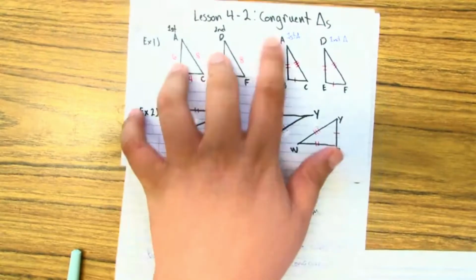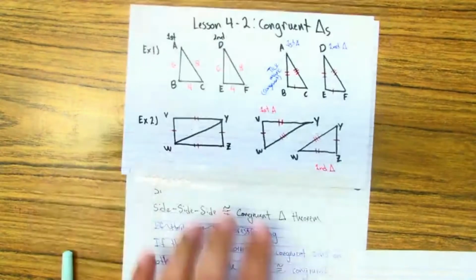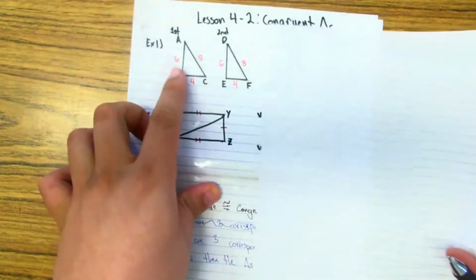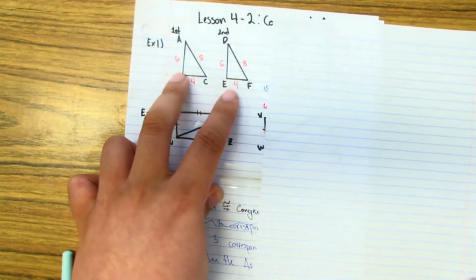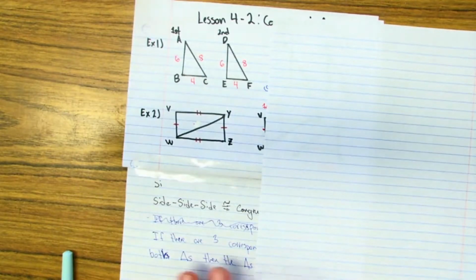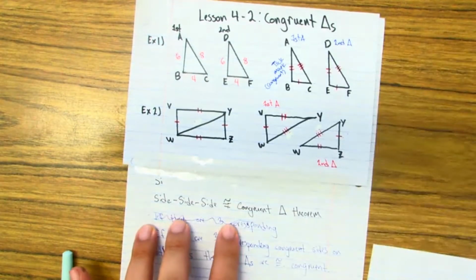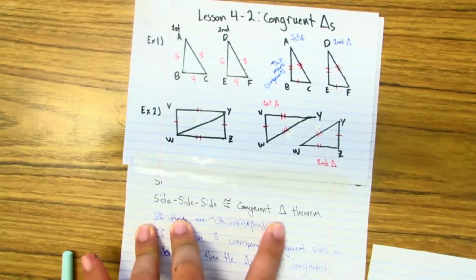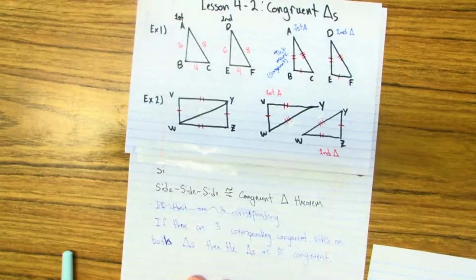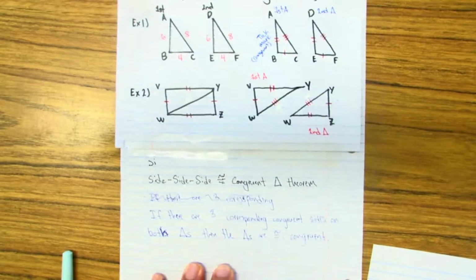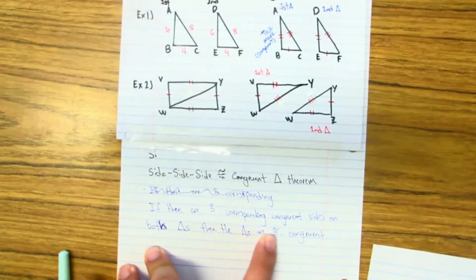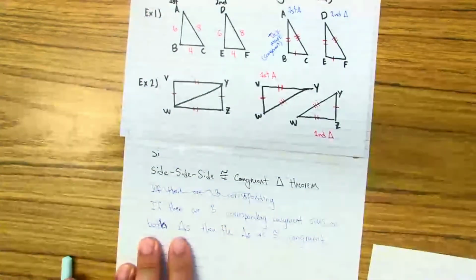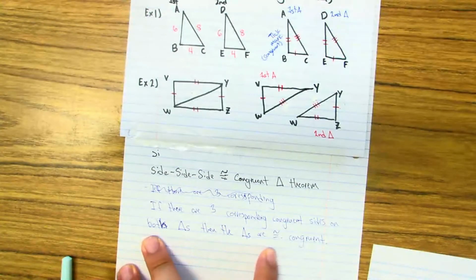We're working with congruent triangles. Here we're going to be comparing the first triangle and the second triangle to determine why they are congruent, using the side-side-side congruent triangle theorem. What does the side-side-side congruent triangle theorem mean? It means that if there are three corresponding congruent sides on both triangles, then the triangles are congruent.